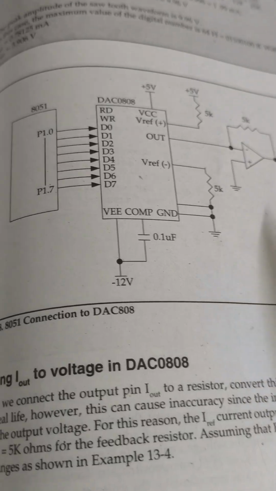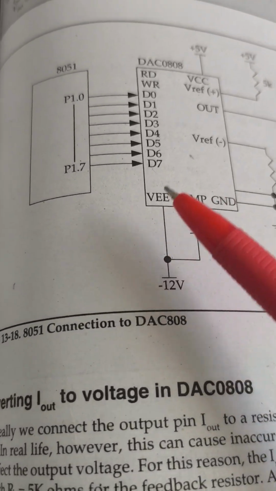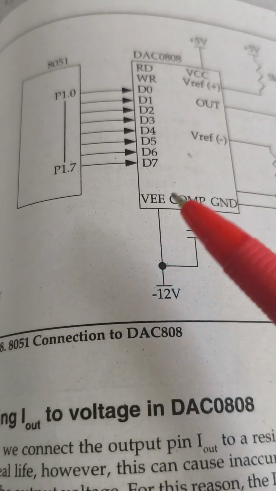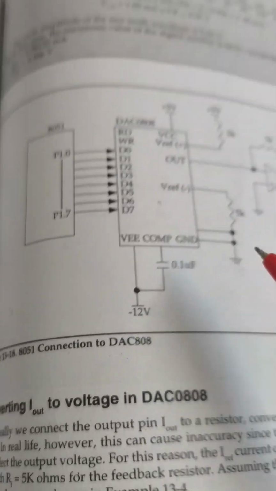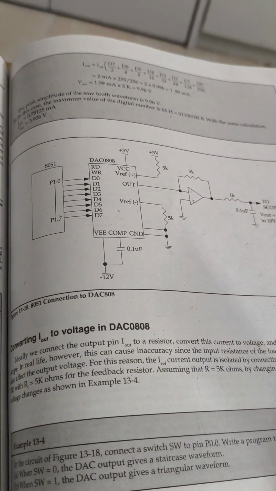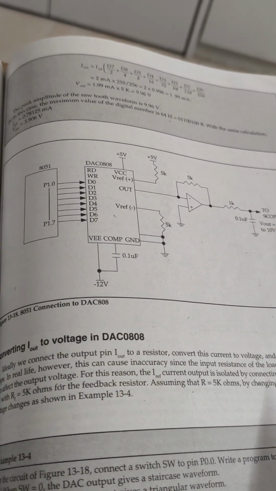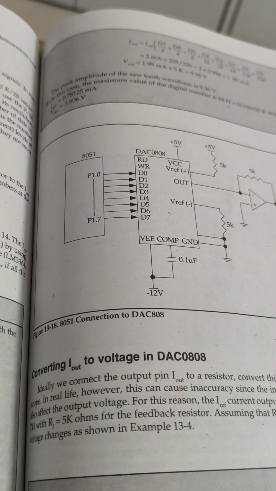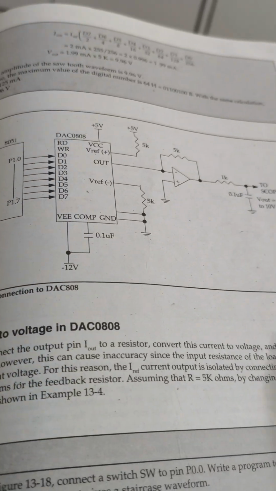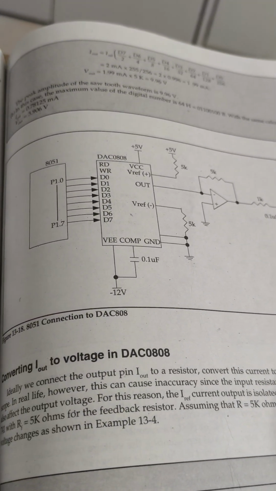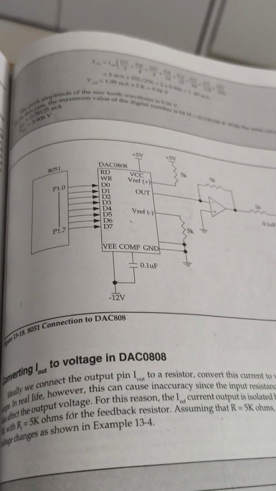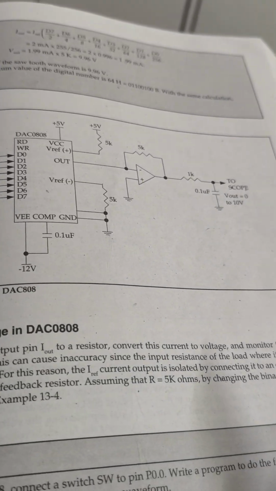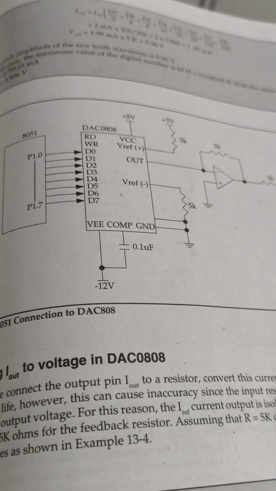This is a diagram of how the microcontroller will give the information to the DAC, so that the DAC will convert the digital signal to an analog signal. This is the diagram of interfacing of the 8051 microcontroller with a digital to analog converter. It is the 8051 connection to DAC 0808. Important. In the exam, sometimes they ask: explain with a neat diagram the interfacing of 8051 with a digital to analog converter. At that time, you have to draw this diagram.